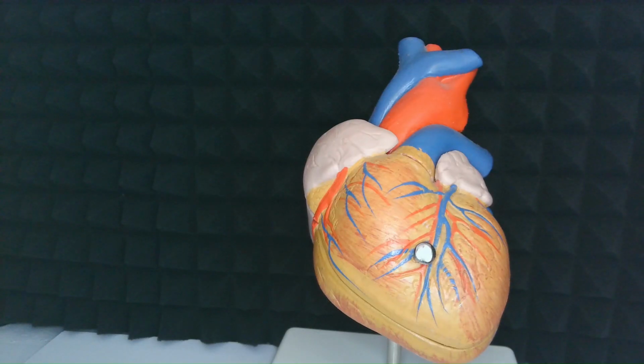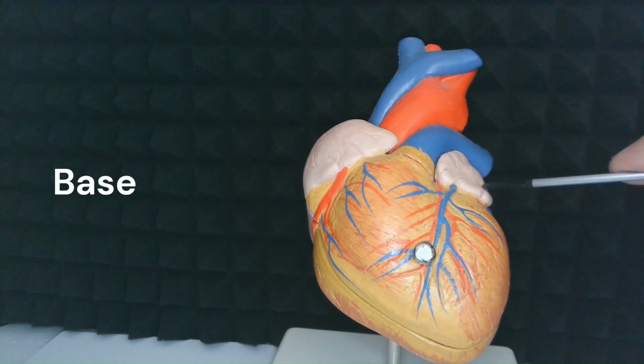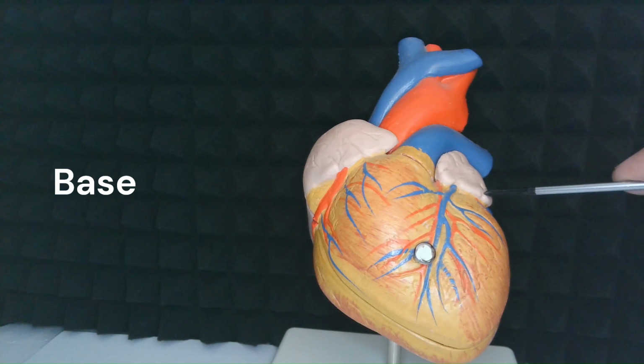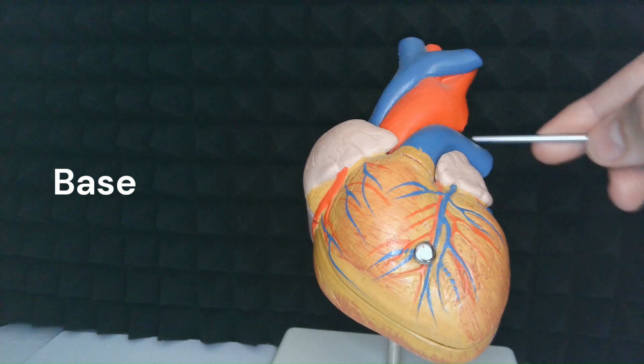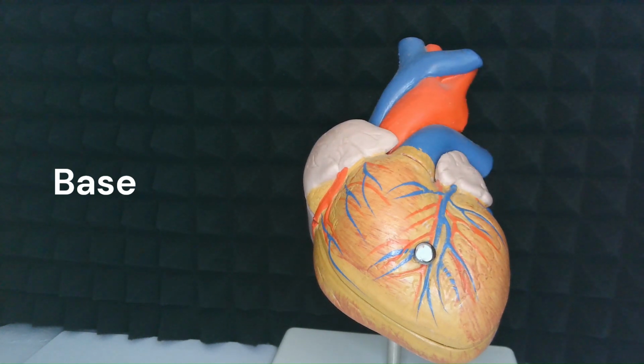We've already established that the part of the heart that points inferiorly and to the left is the apex, which is part of the left ventricle. Opposite to that is the base here on the top, which is formed mainly from the atria in the vicinity of the great vessels, and is technically more in the posterior aspect of the heart, but the base is up here.